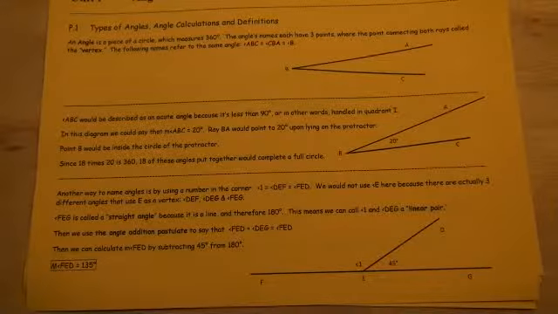So this is the angles of geometry. We're going to continue with video 252. We're just going to go one page at a time.